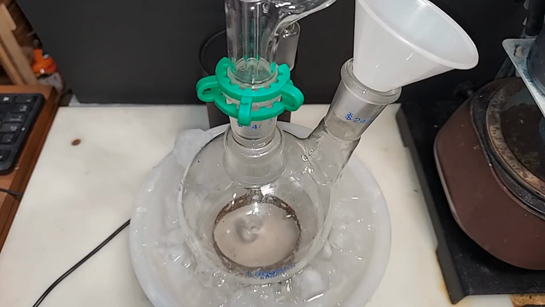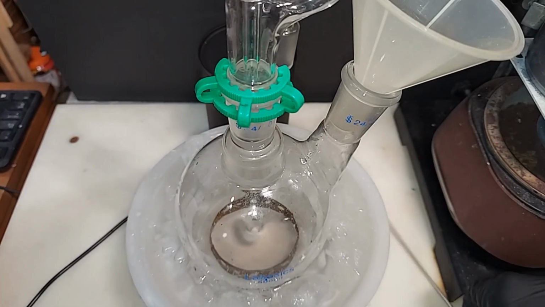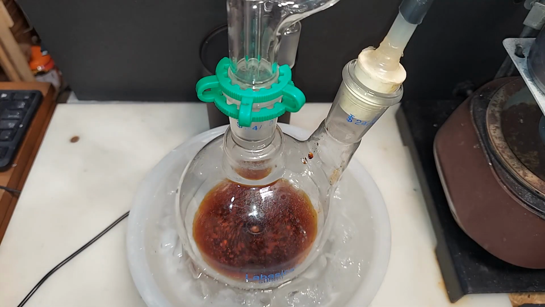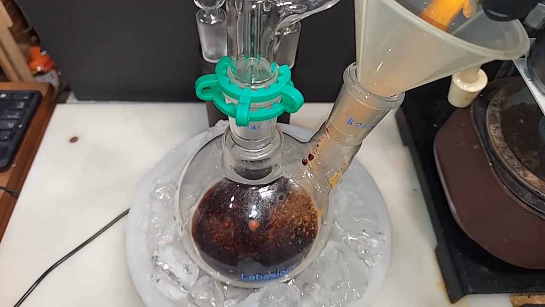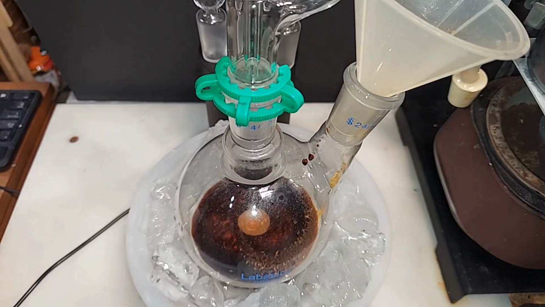Okay, the next step, adding the potassium dichromate. Here's our potassium dichromate, and I'm going to be adding this extremely slowly. I'm just adding the last of the potassium dichromate here. It took me about 45 minutes to add all of it. And we have a very strong oxidizing mix down there.